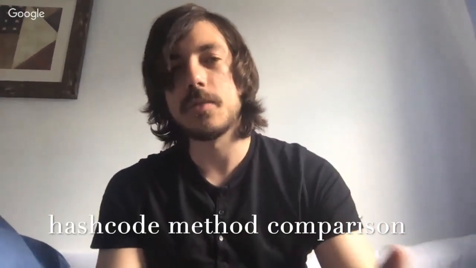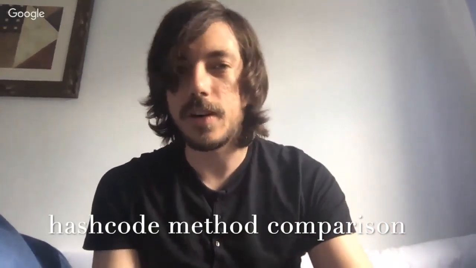Okay, so I'm Rafael from Nubugs project, and today we're gonna see a Java challenge about the equals and hashcode contract. It's a bit confusing sometimes: when the hashcode method returns true, the equals method can return true or false. So let's explore this concept in this challenge.